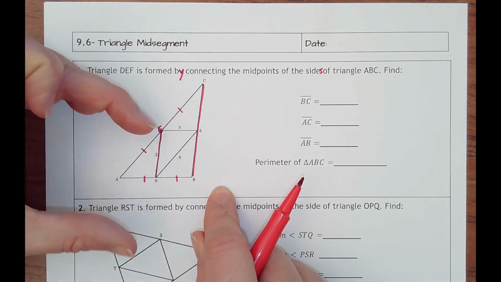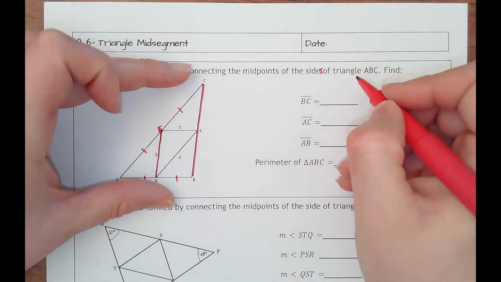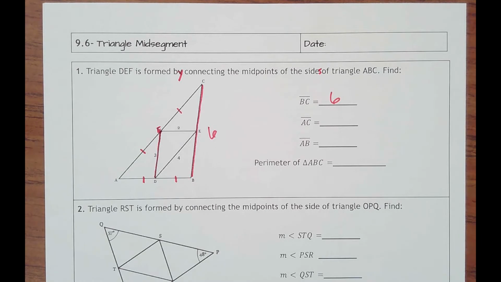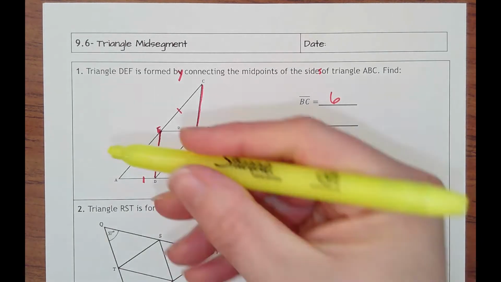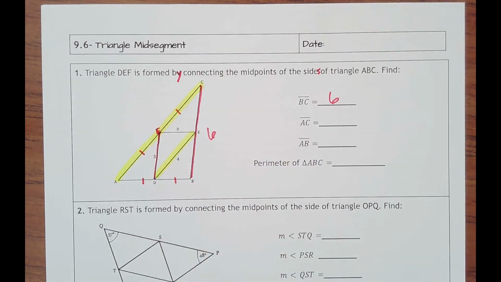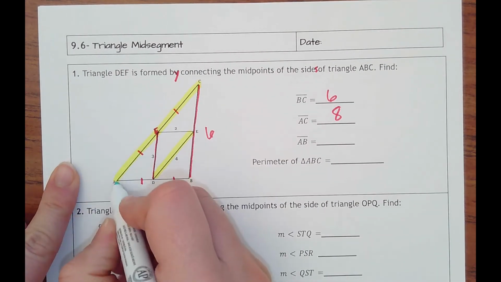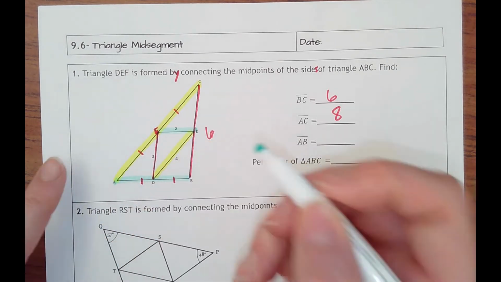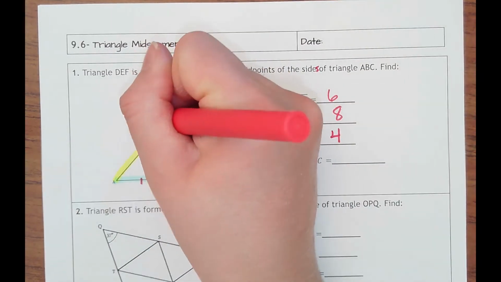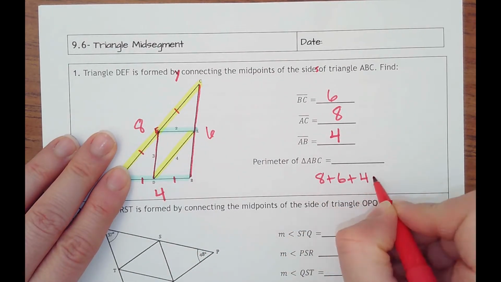So if I have FD is 3, CB or BC is going to be double that, which is 6. Okay, I'm going to switch colors here. Then AC would be this side, is running parallel with this one. So I would double 4 and that would make that 8. And then the last side would be my AB, runs parallel with this 2, and it would be double 2, which is 4. And so the perimeter of ABC would be adding 8 plus 6 plus 4, which is 18.